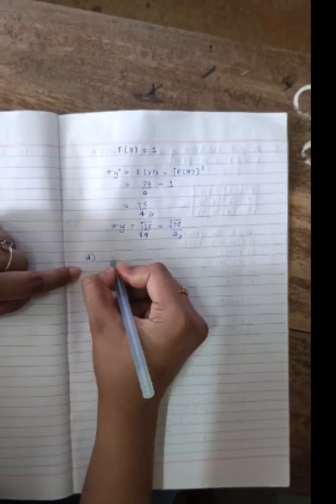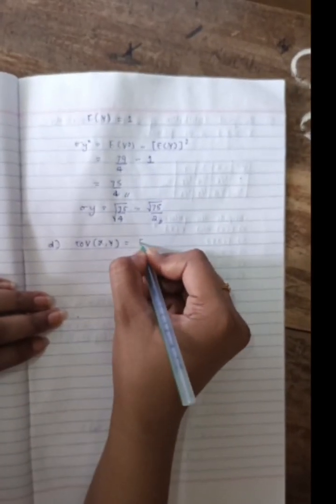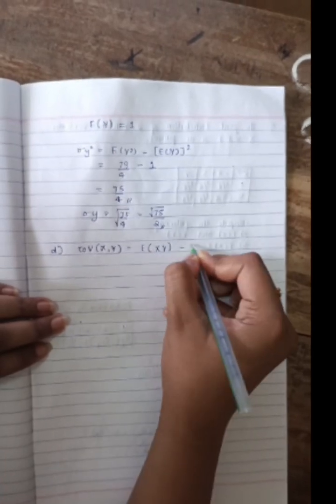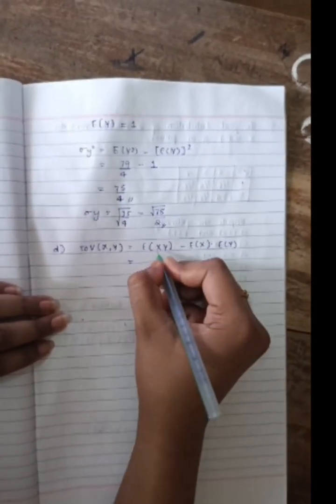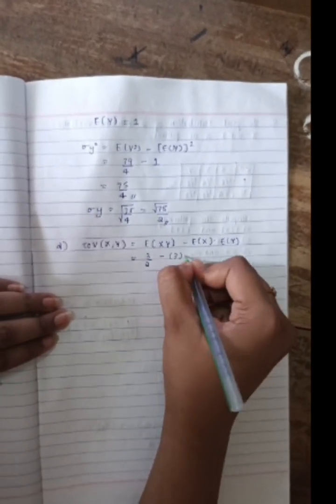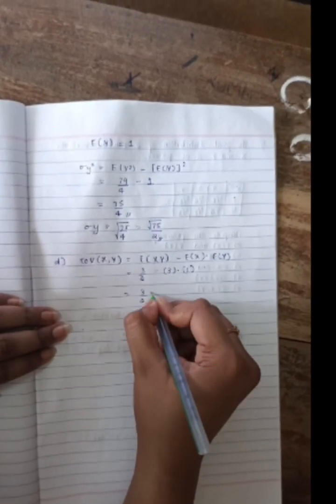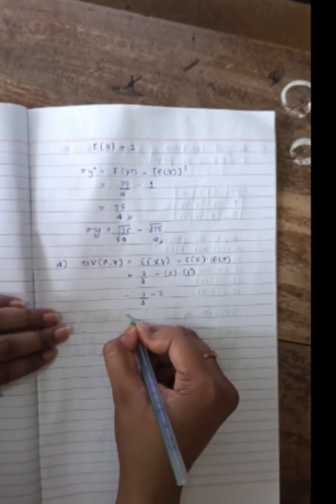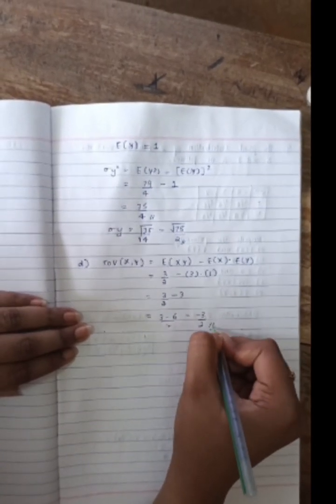Now coming to the fourth question, we have covariance of x and y. We have the formula e of xy minus e of x into e of y. Now e of xy we have 3 by 2 minus e of x is 3 into e of y is 1. Now solving this we will get 3 by 2 minus 3, that is 3 minus 6 by 2, minus 3 by 2 is the answer.